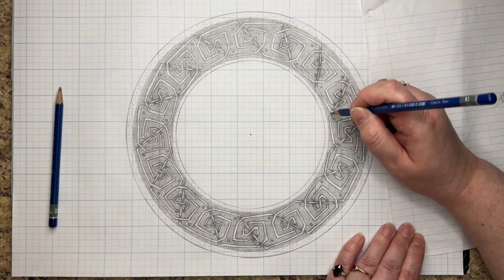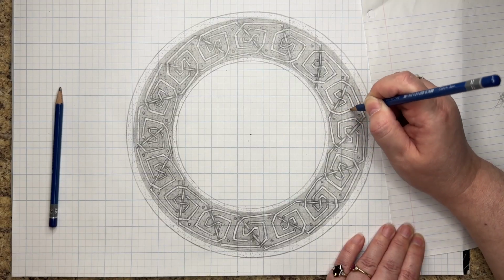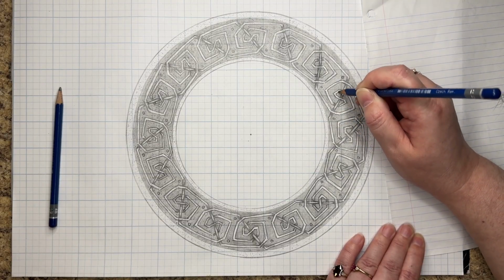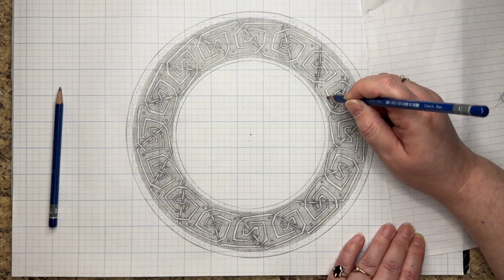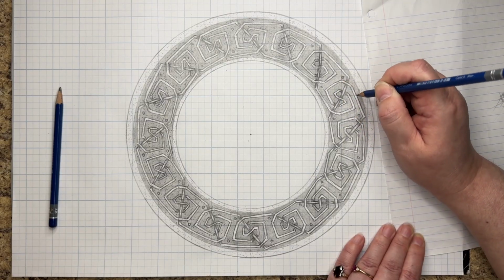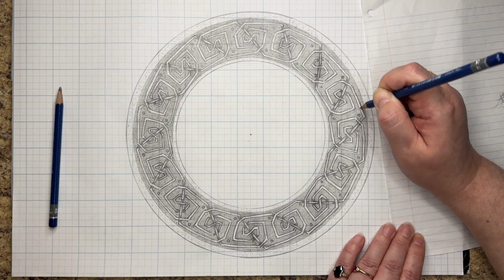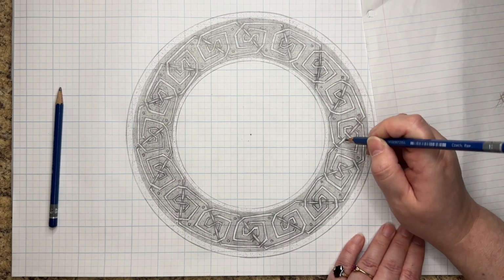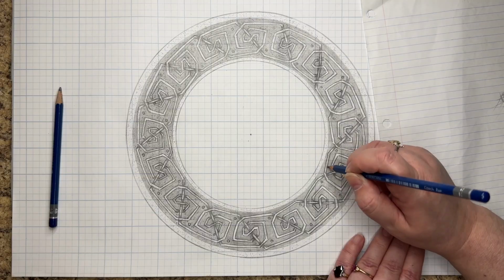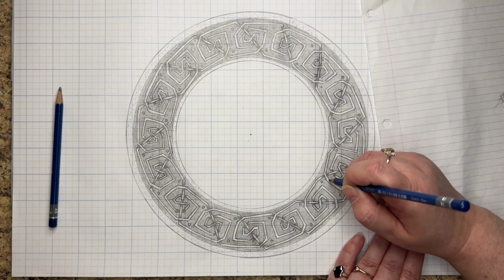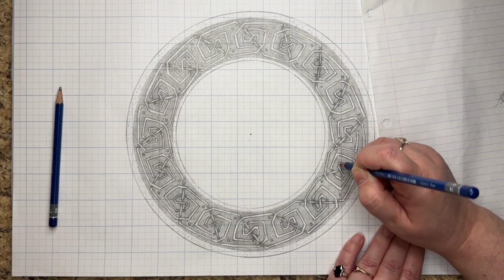Going to finish these loops. And then when I'm done doing the threads, then we're going to go back and just hit the background with a darker pencil. And then the piece will be done.